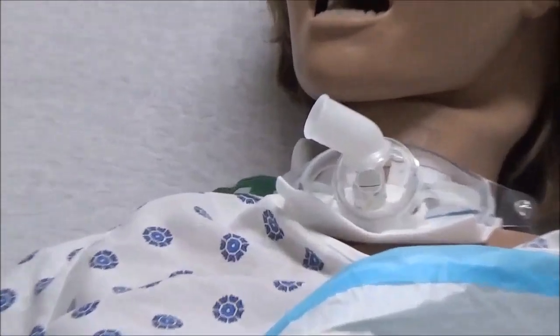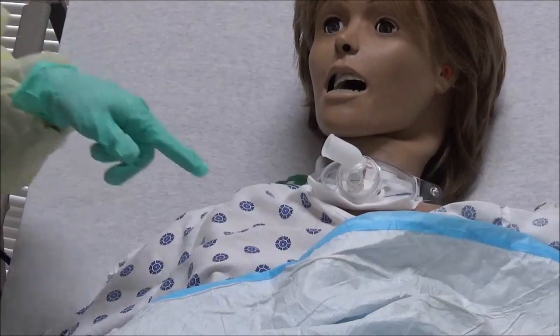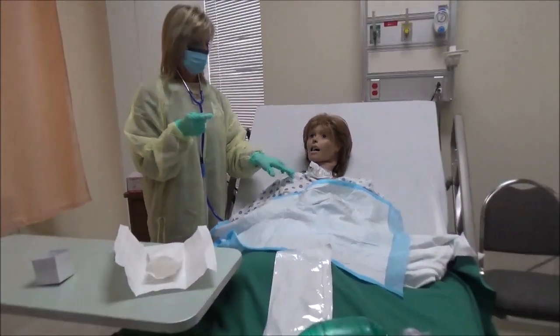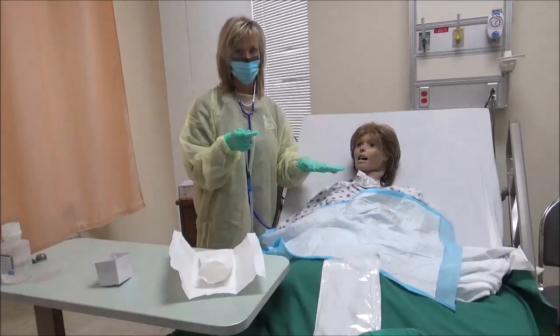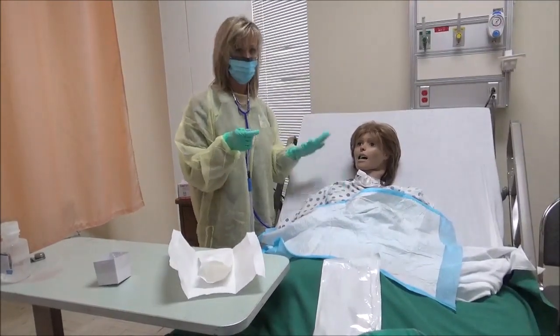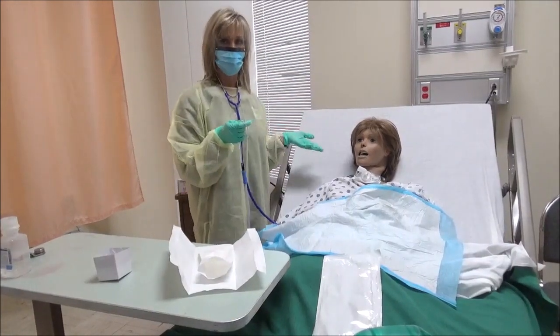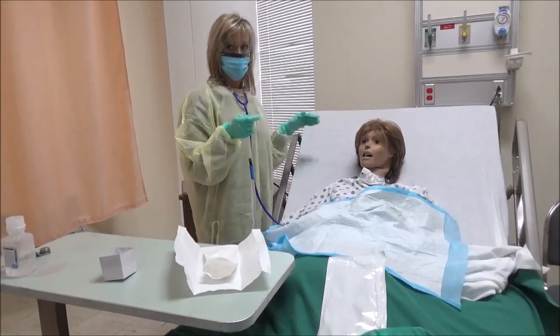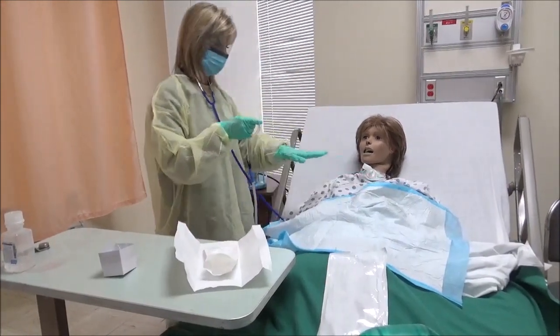And you know what? I should have probably turned off my suction while I was auscultating my client's lungs because I could probably hear them better. So if it doesn't interfere with your ability to hear the client's lung sounds, feel free to leave your suction going, but just keep in mind that you may want to turn that off so you can hear your client's lung sounds really well. So now my client's lung sounds are clear.